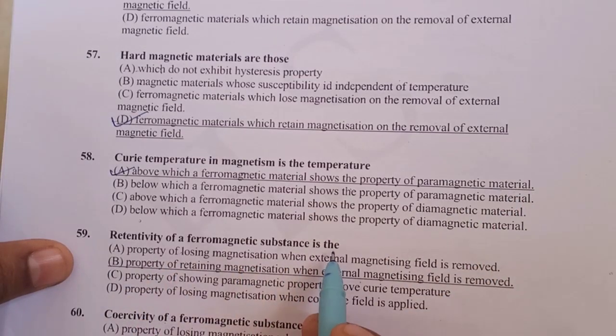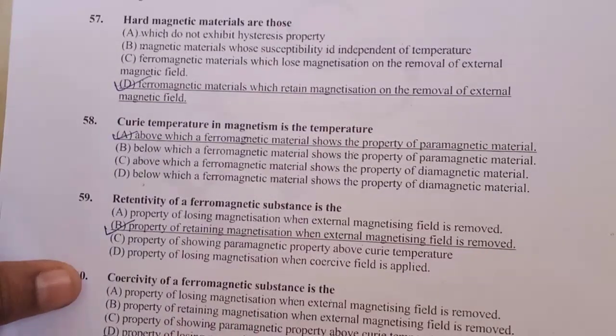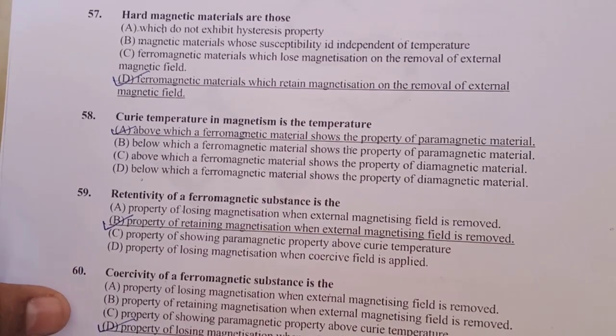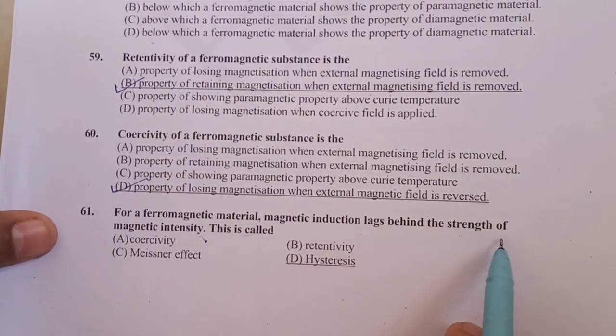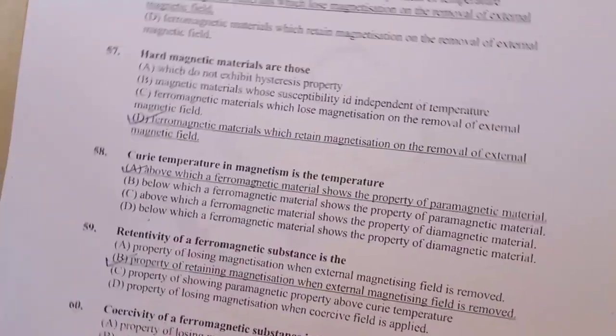Retentivity of a ferromagnetic substance is the property of retaining magnetization when the external magnetizing field is removed. Coercivity is the property of losing the magnetization when the external magnetic field is reversed. For a magnetic material, magnetic induction lags behind the strength of the magnetic intensity. This phenomenon is called hysteresis.